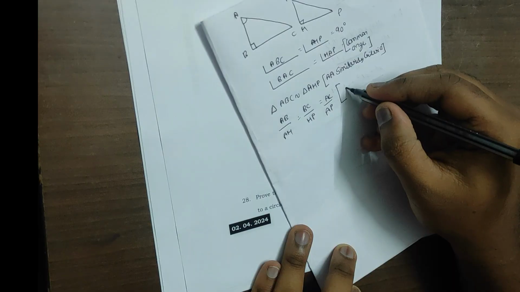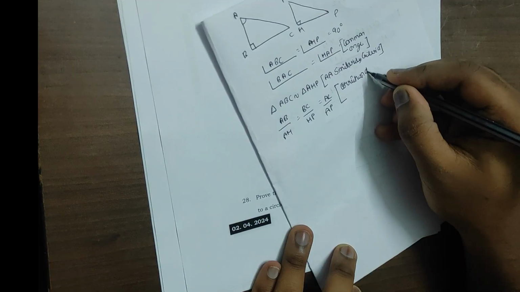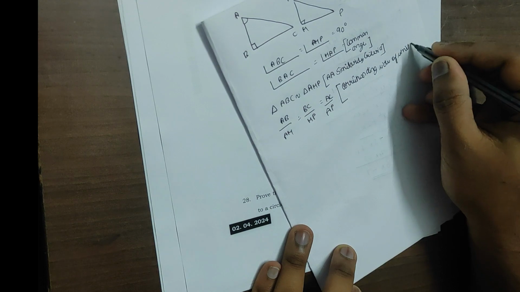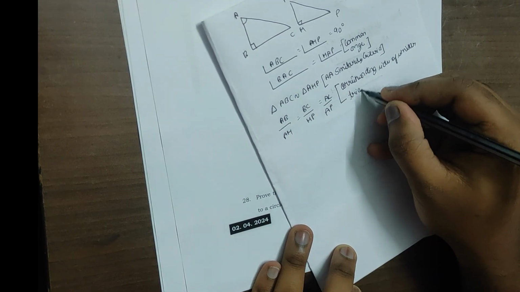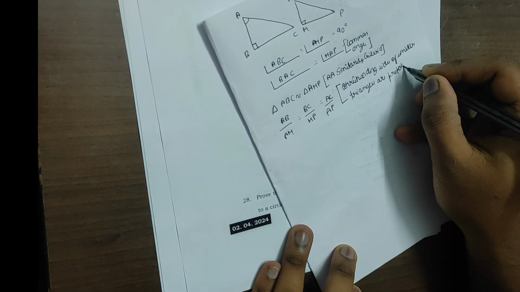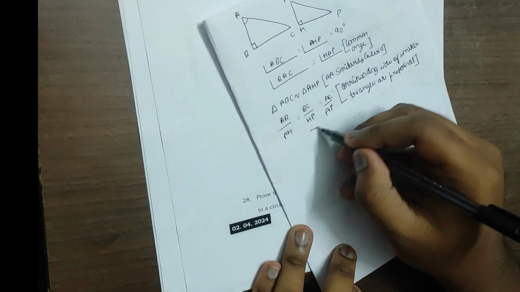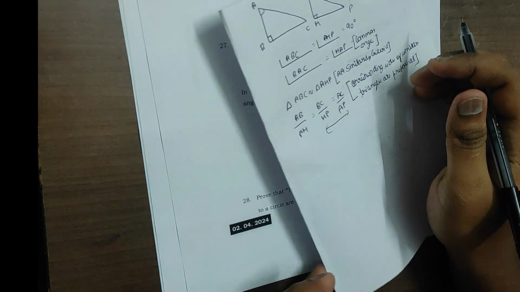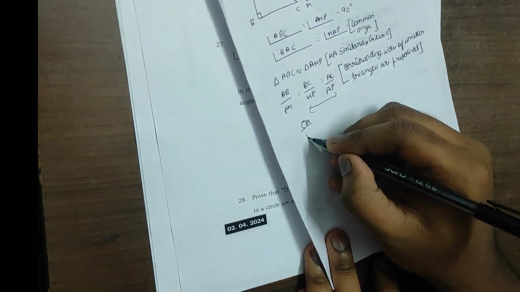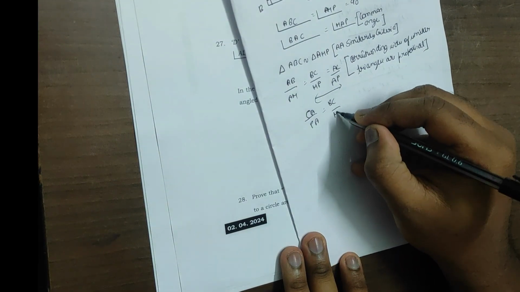The same like last question, corresponding sides of similar triangles are proportional. So by comparing these two equations, what is required in the question, we have got that CA by PA is equal to BC by MP.